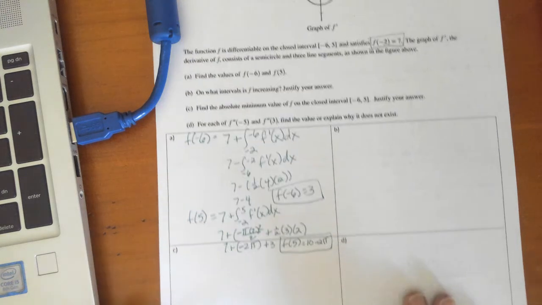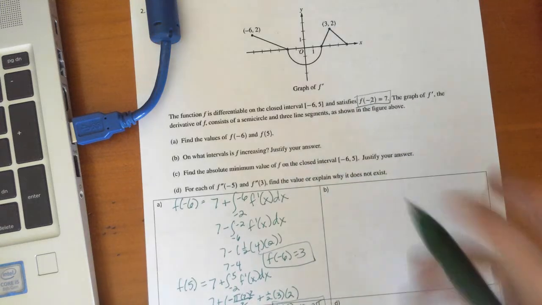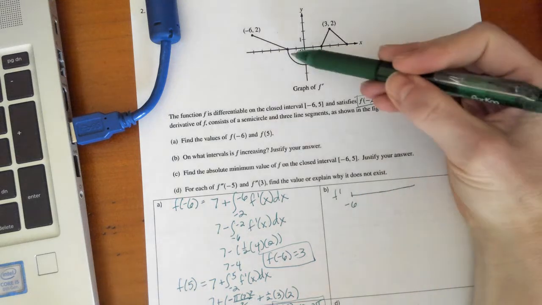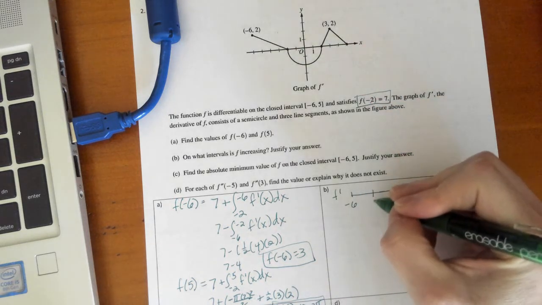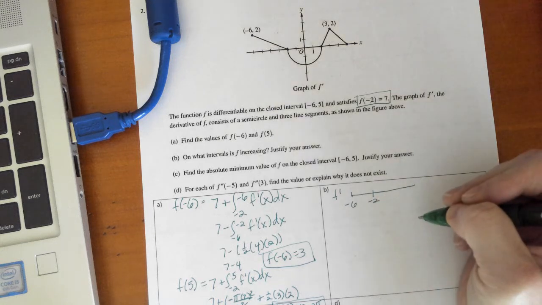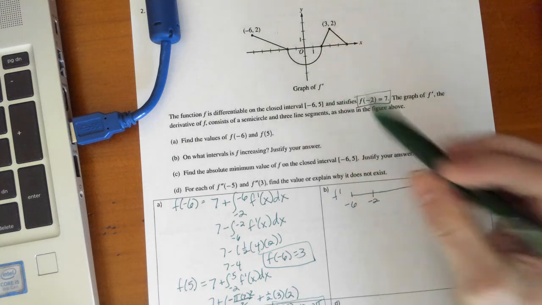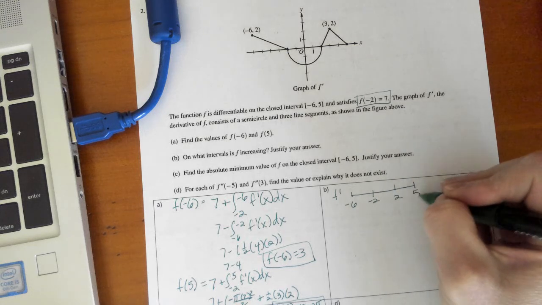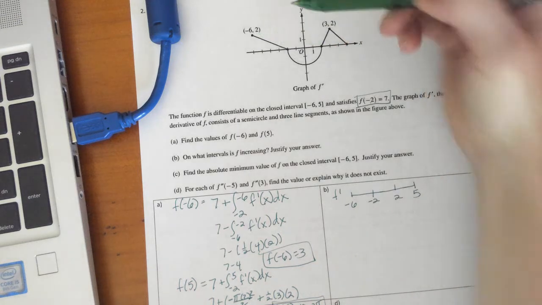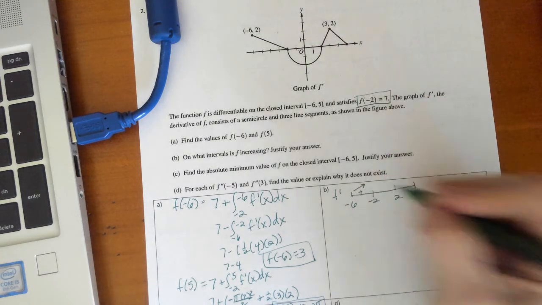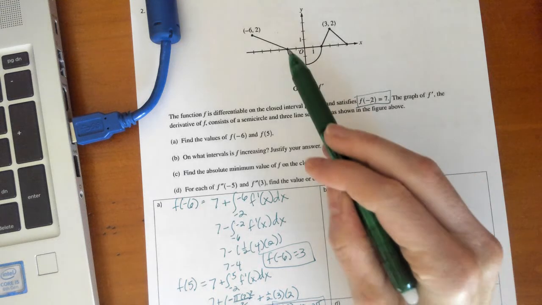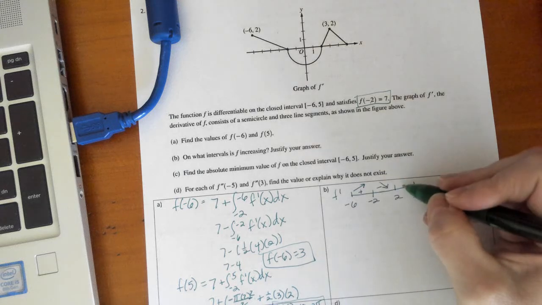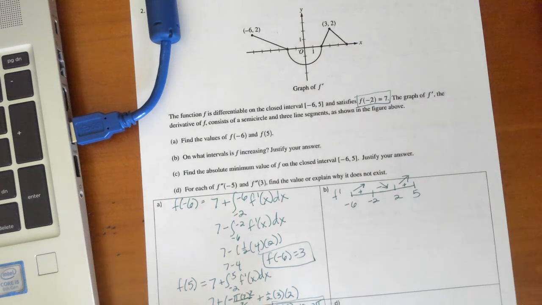So part B, on what intervals is f increasing? Well, we can do our little number line to start. We're going from negative 6. We have a critical point here at negative 2, because that's where our f prime is equal to 0. We have a critical point at positive 2, and we have our end point at 5. And it's above the x-axis, so that's a positive, showing that it's increasing. Then we are below the x-axis to 2, and then we are back above the x-axis, so it's increasing again.